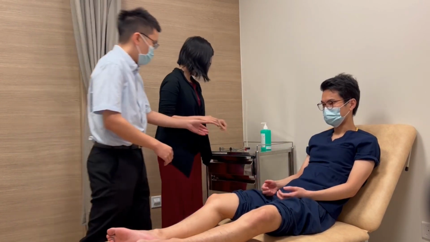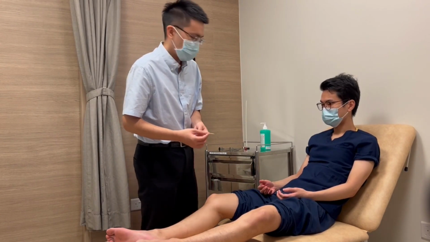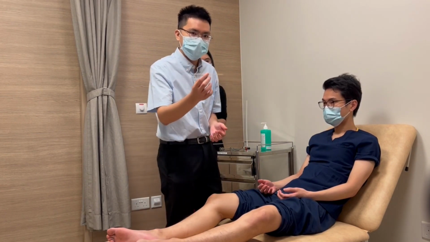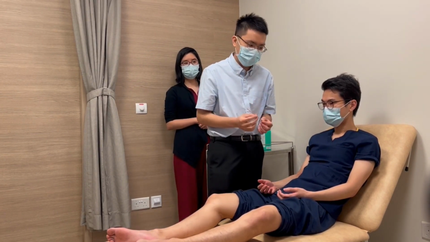Alright, thank you. You may use either a stick or a neural tip in the cases examination. If you are using a stick, an ideal stick will be a slightly longer stick such as this one and not just a short toothpick.